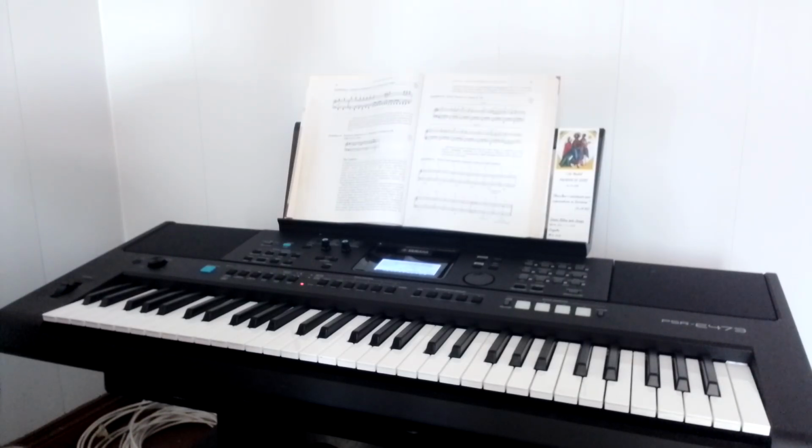Anybody else interested? Today I want to talk about the cadence, a fancy term meaning the movement from the dominant to the one, which gives you a sense of final arrival.